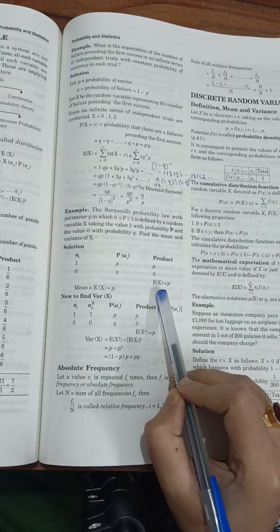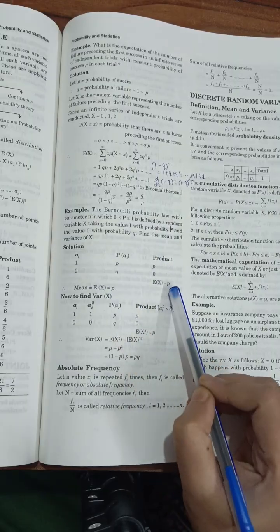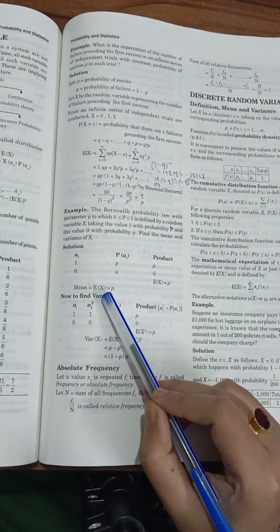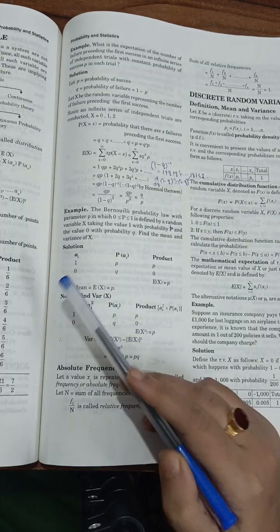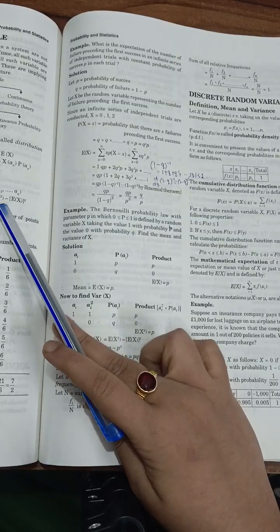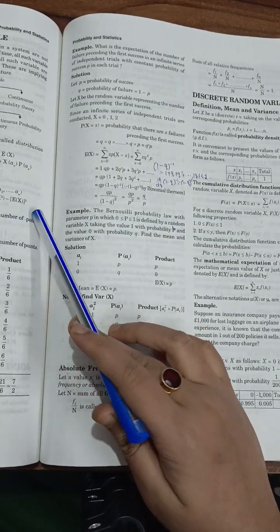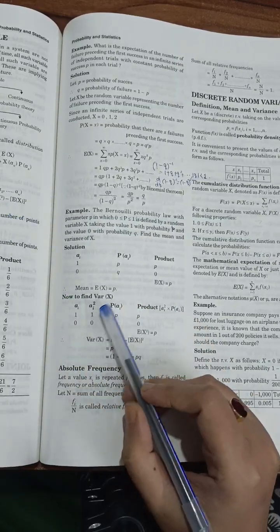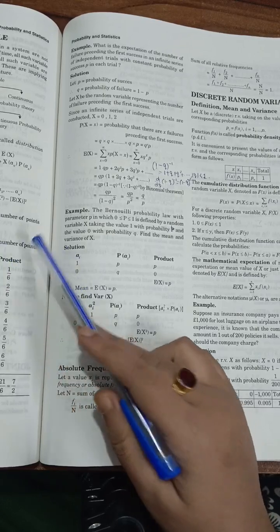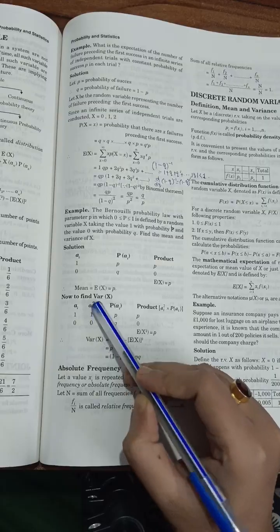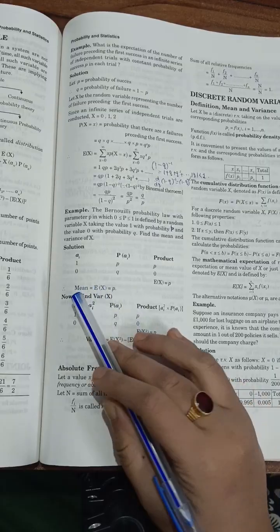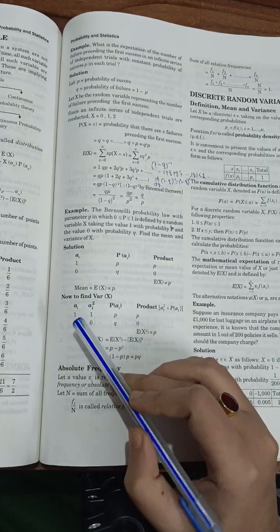Expectation is p plus 0, which is p. Hence the mean is E of x, which is p. Now to find the variance, we have the formula E of x square minus E of x whole square. Okay. To find E of x square, we have to find the x square.